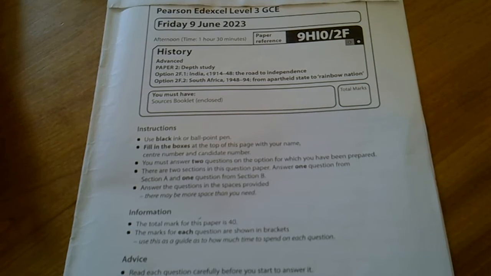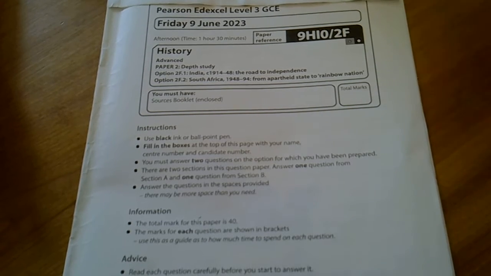I'm going to focus on tackling the source question in the Edexcel A-level South Africa paper module. With the source question, the key is you're combining two skills: source analysis with your own knowledge. So what you've got to do is evaluate and assess the source, but using your own knowledge to do that.